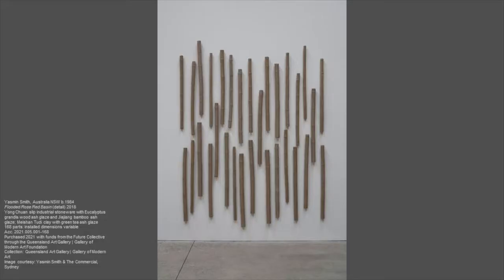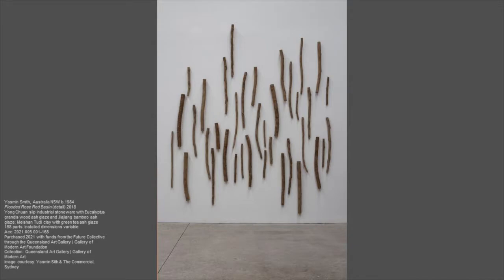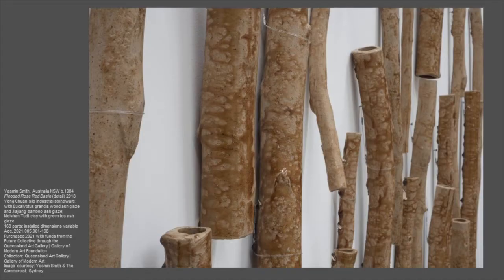The work itself is a collection of two different types of plants, ceramic casts of specimens of plants that I collected while I was on the residency. They are wall hung next to one another. One is ceramic bamboo stems and the other is ceramic eucalyptus branches. And each set of different plant specimens has been glazed using the ashes of the original plants.